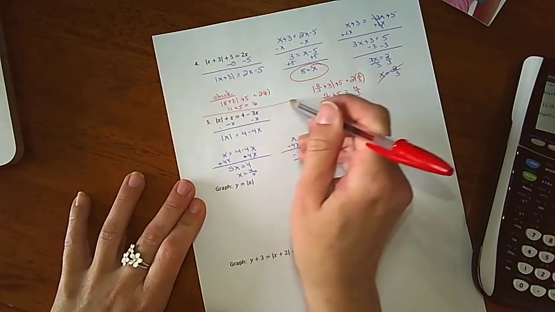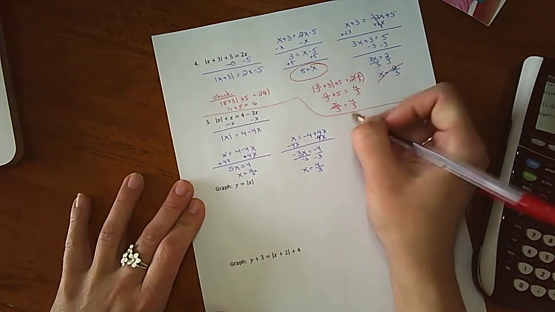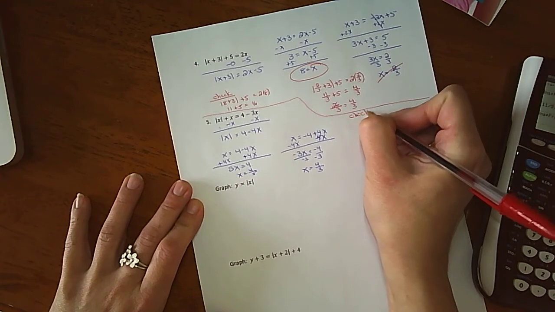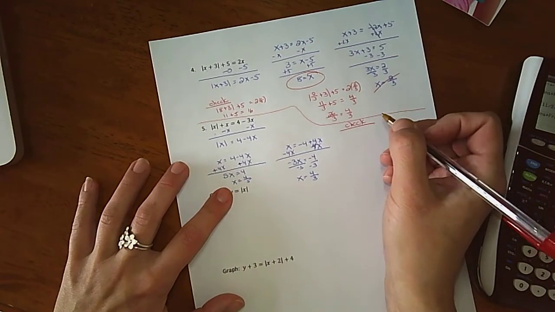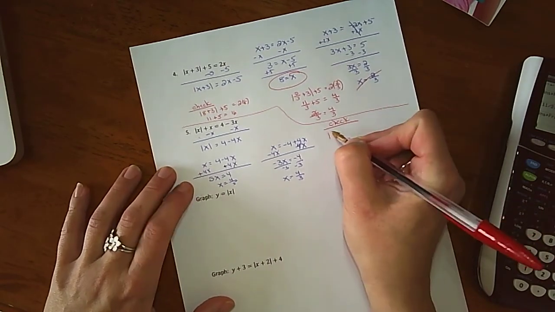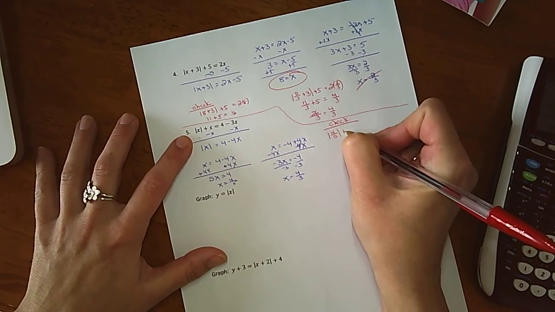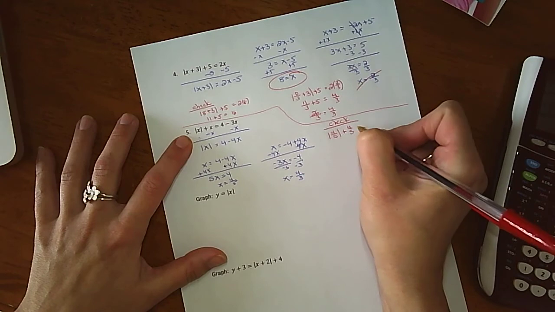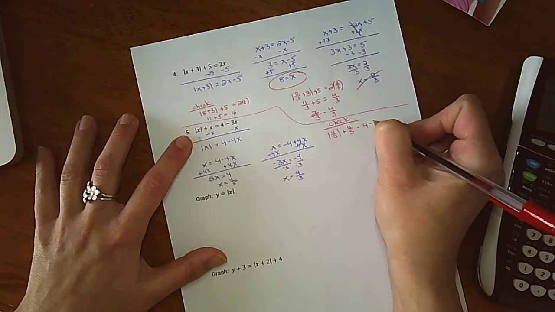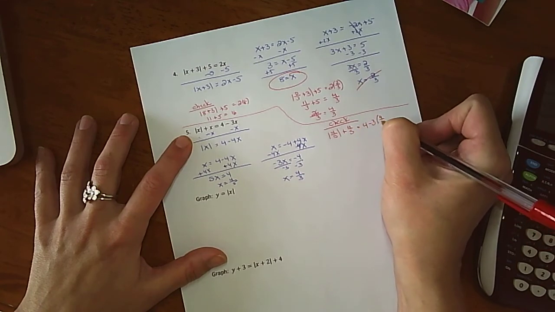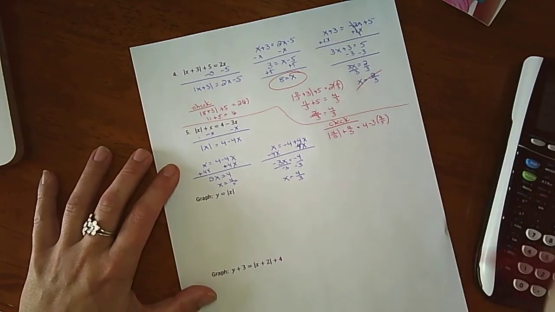All right, let's do our check. I'm going to draw a line here to separate. So we're going to plug in 4/5 into the original equation. So it's 4/5 plus 4/5. Will that equal 4 minus 3 times 4/5? All right, so don't freak out.